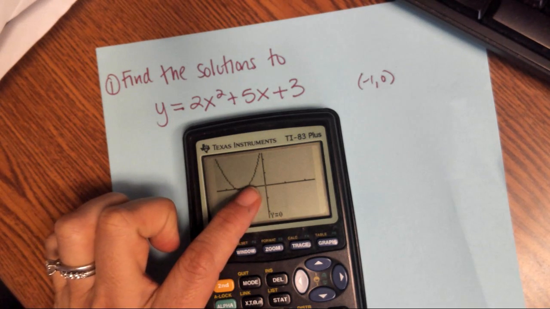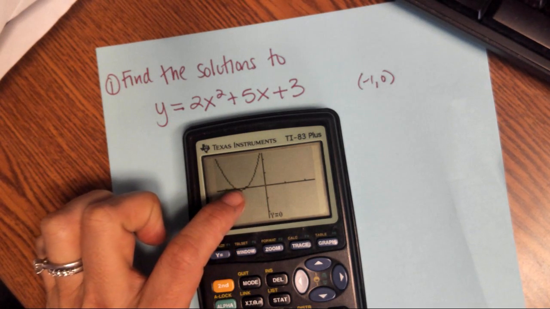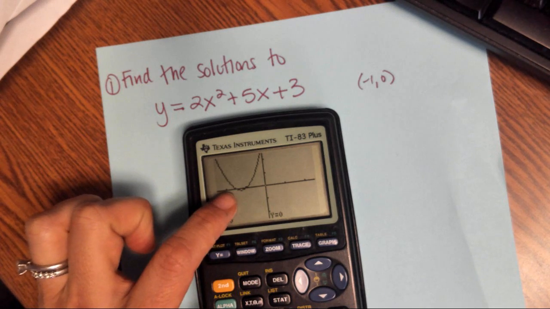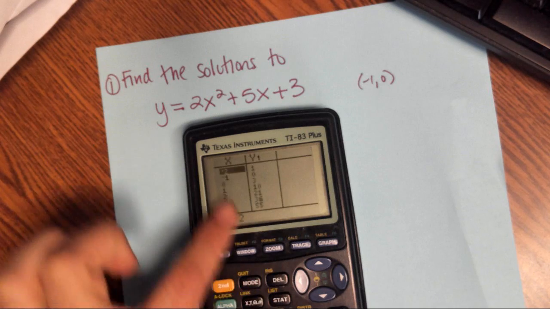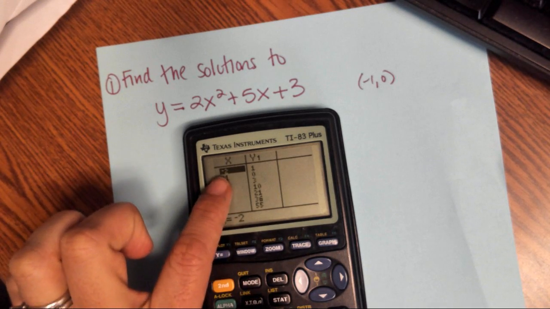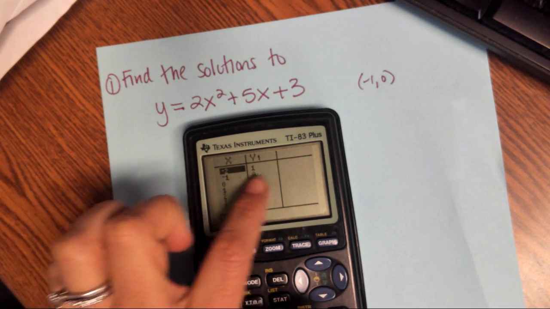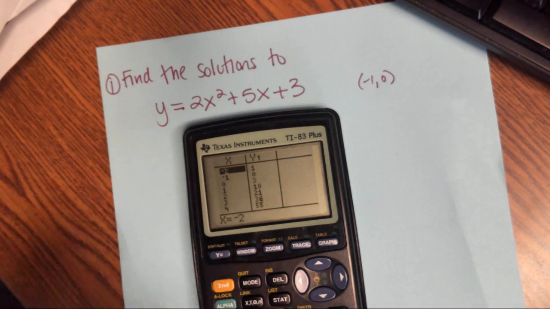One of them is at -1, 0, but the other one is going to be smaller than -1, 0, but not quite to -2. And it will not show up in your table because your x is going to be a decimal answer. So that's why we have to be careful sometimes that it's not just from the graph.